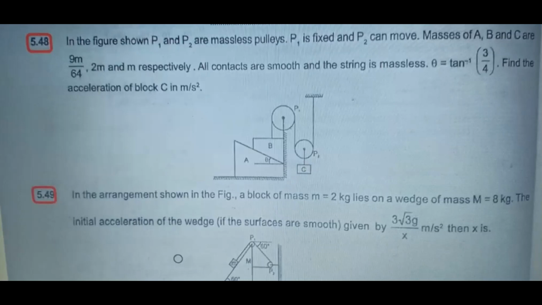Now you have to think how you will generate 5 equations, because FBDs will give you only 3 equations. The other 2 equations will come from constraints. There's no conservation principle that will apply here. Yes, of course, work energy can be applied because all the surfaces are smooth, so overall mechanical energy will be conserved. But we want to find acceleration, so there's no point in applying work energy here. What we have to apply is Newton's laws. We have to solve the FBDs.